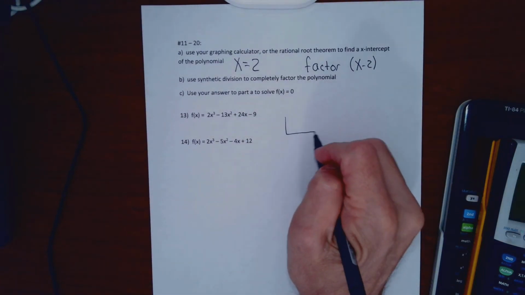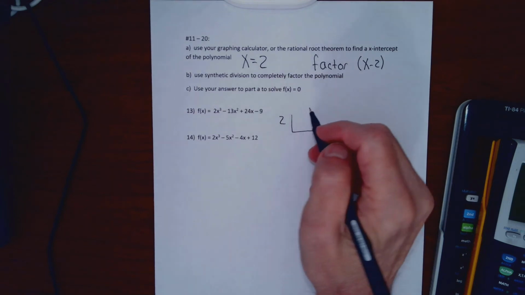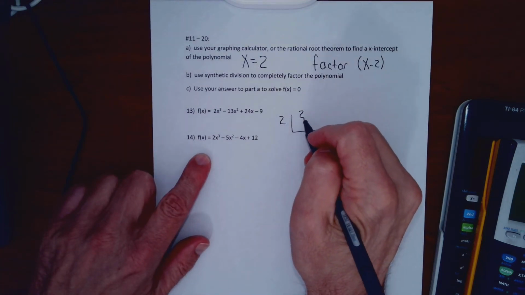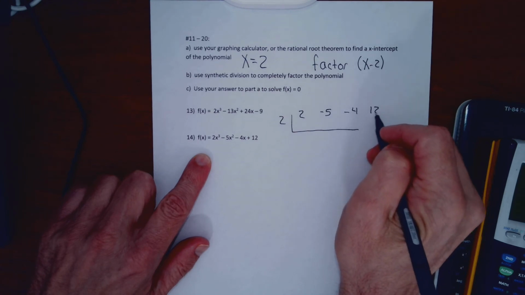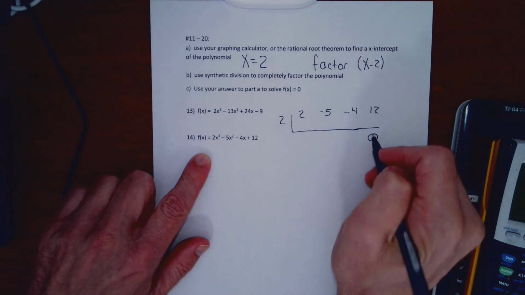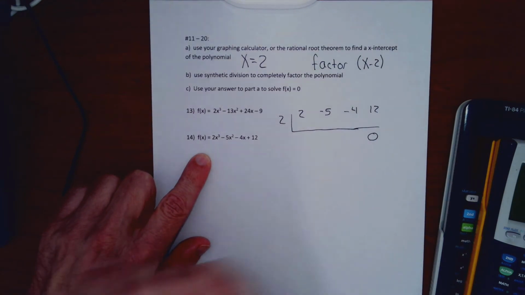Now I'll start my synthetic division. This 2 I'm going to put outside the bar, and then my coefficients of 2, -5, -4, and 12. If I don't get a remainder of 0, I've messed up. So if that doesn't happen, I did something wrong.